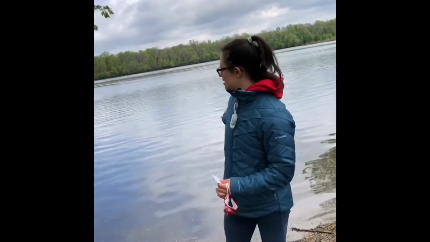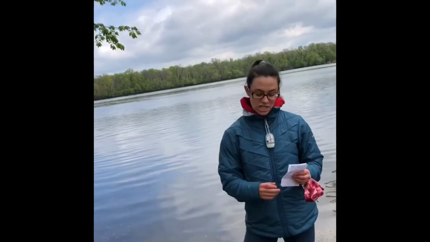Class. Today we are going to talk about bodies of water and how they're different from each other. Specifically, we're going to talk about oceans versus lakes versus rivers. And I'm standing here in front of the Potomac River up in Northern Virginia.